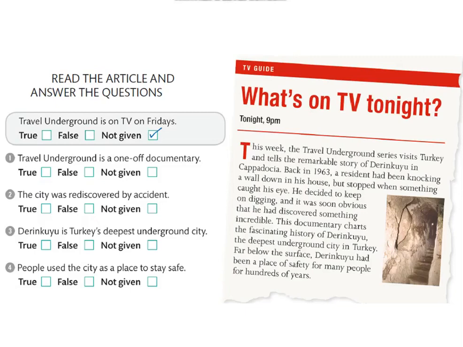Number 3, Derinkuyu is Turkey's deepest underground city. This statement is true because they said in the article that it is the deepest underground city in Turkey.